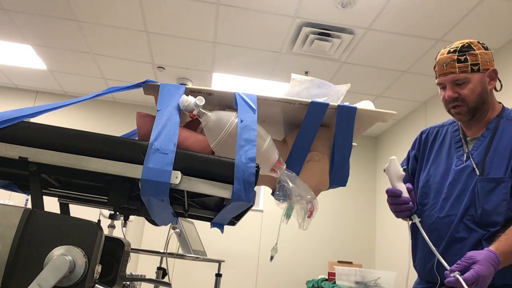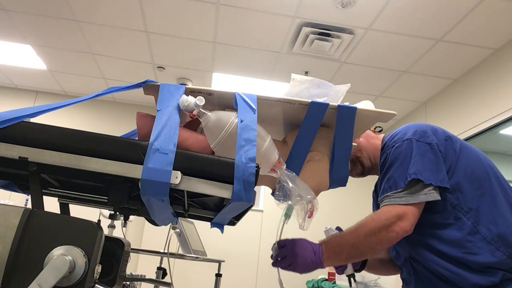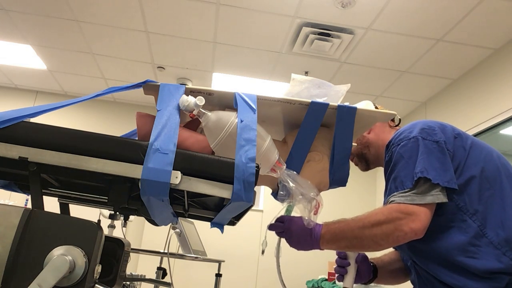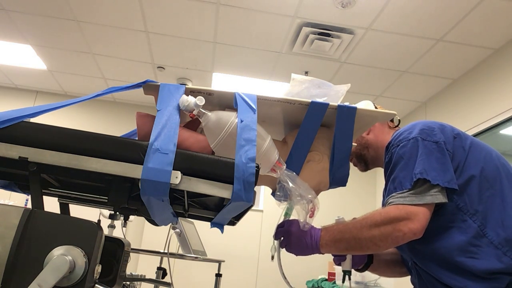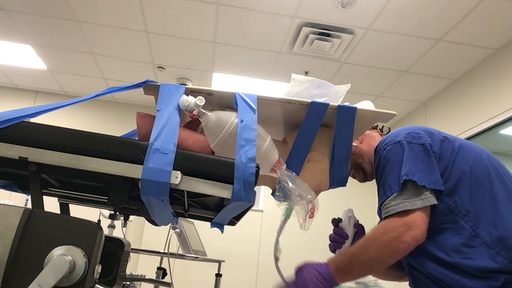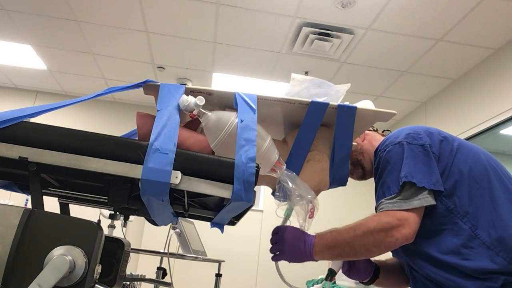I've preloaded the endotracheal tube onto my scope, just inserting it. The other nice thing about using an LMA versus the Glidescope device is that your positioning is not quite as important. Slide the scope into the trachea. The scope's inside the trachea, I'm happy with my positioning, and then I just feed my tube in.